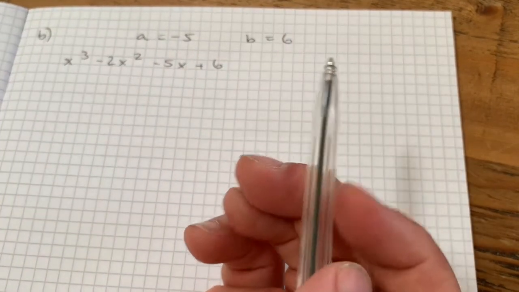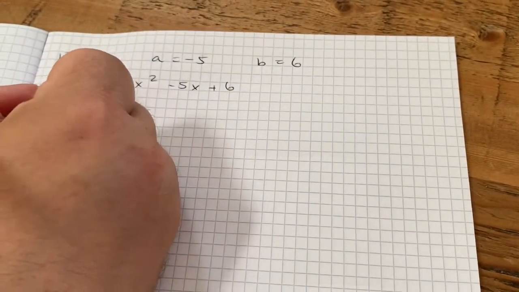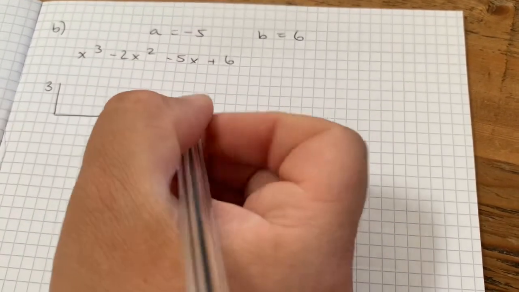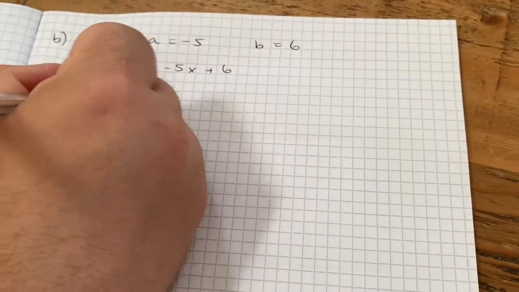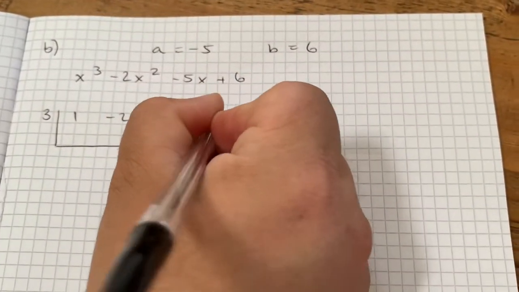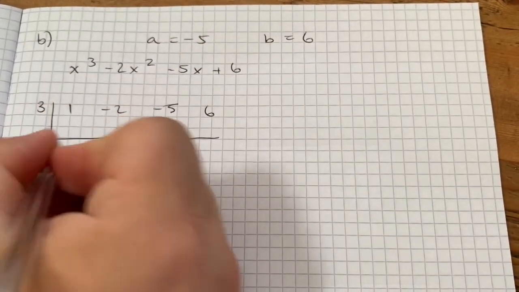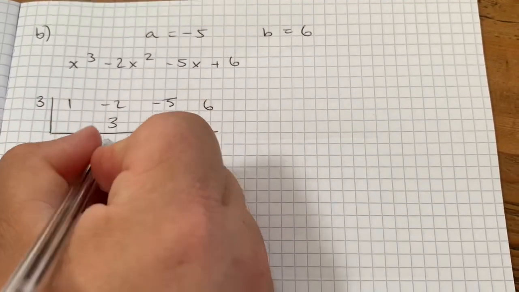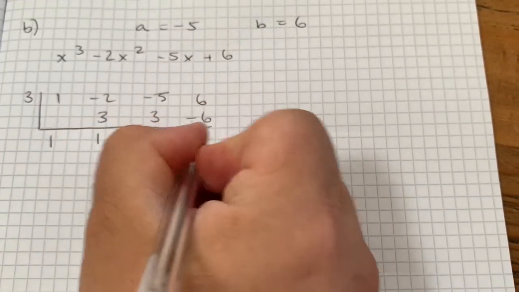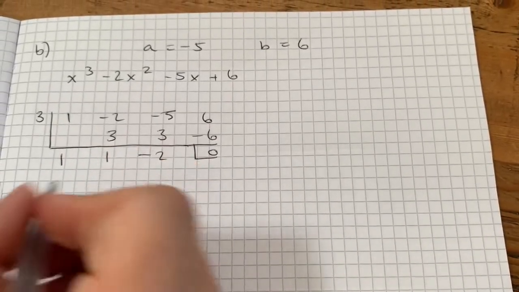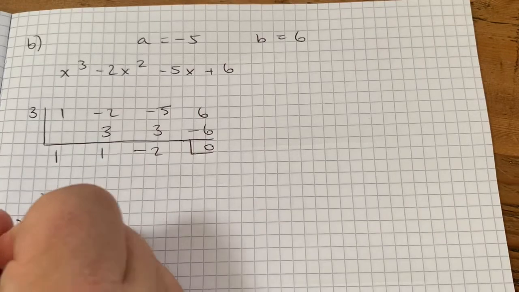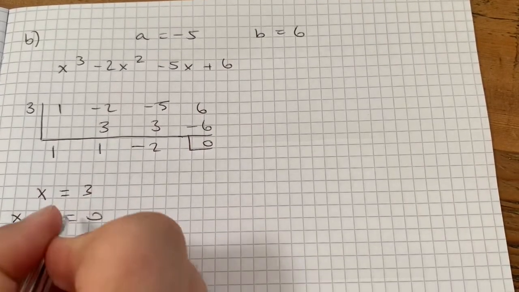You were told in the original question that x equals 3 is a root, so you're essentially repeating the synthetic division you did before, where you had 1, minus 2, minus 5 and 6. Drop the 1 down, times to bring it up, add, times to bring it up, minus 2, times to bring it up, 0, and therefore, because x equals 3 is a root, x minus 3 is a factor.